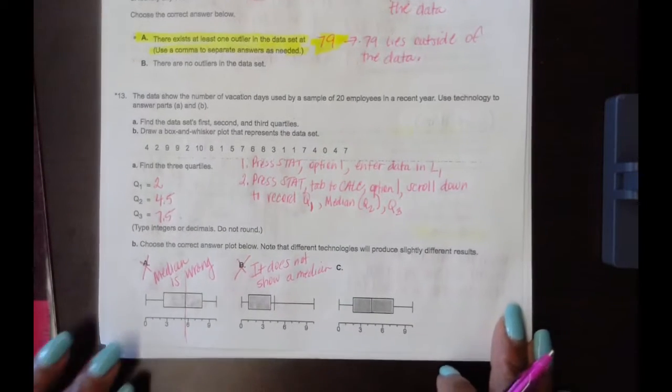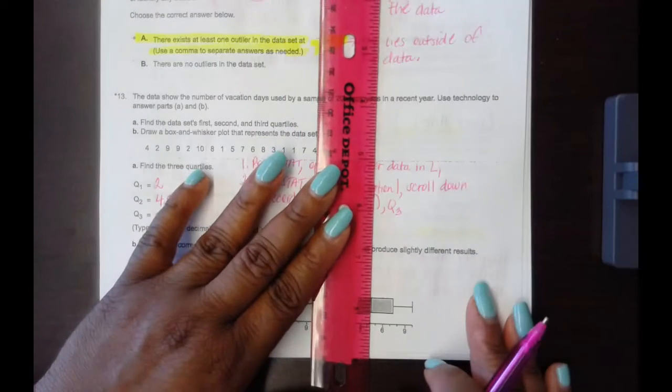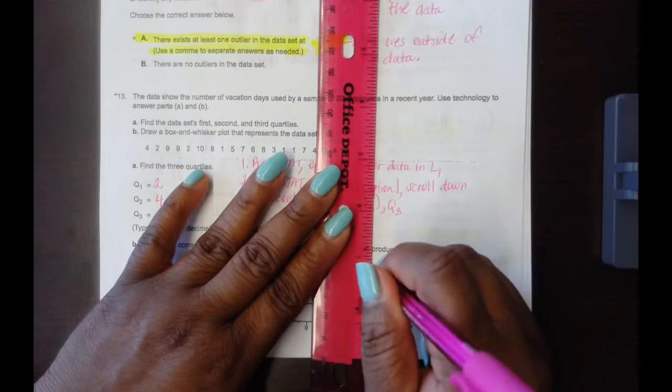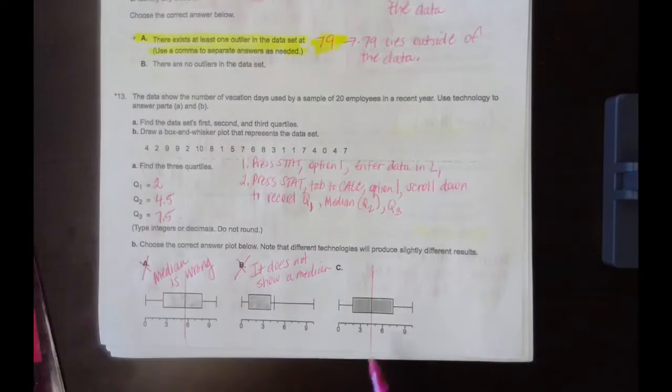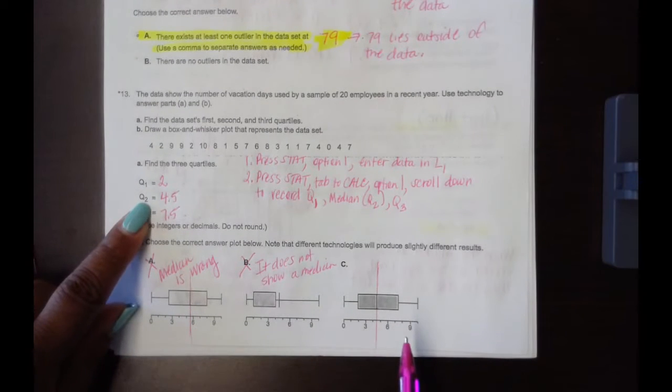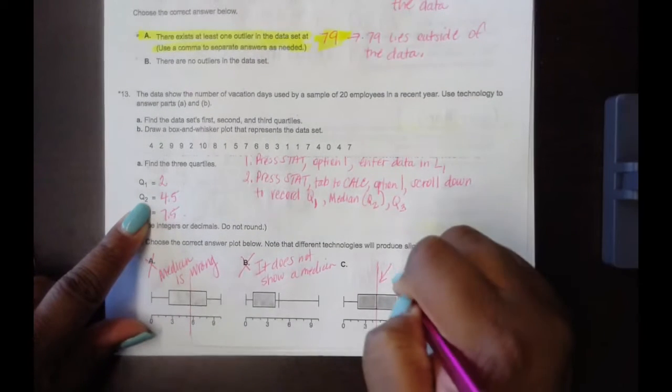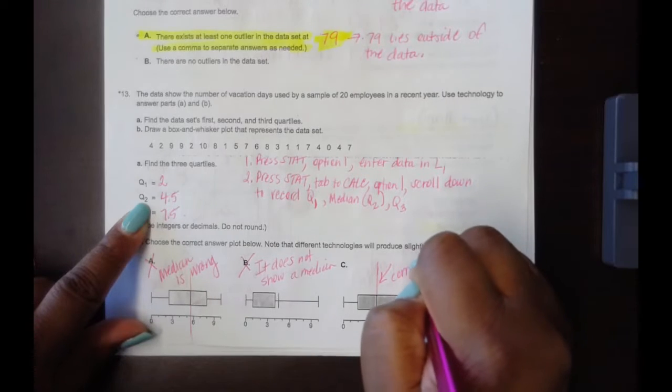Let's look here. In answer choice C, I see that the median is here. Well, that's 3. That's 4. That's 5. Oh, that lives right there in 4.5, which is exactly what we said our median is. This has the correct median.